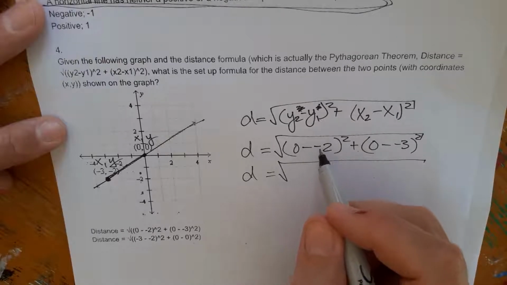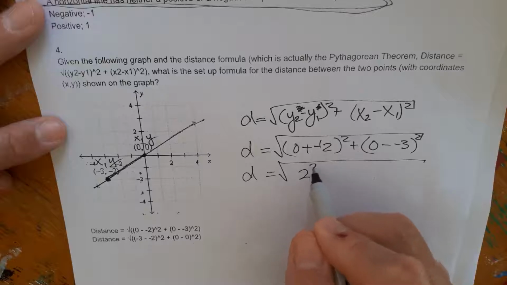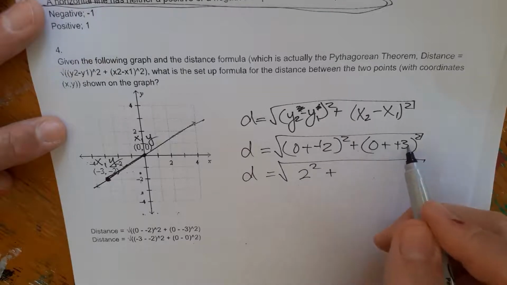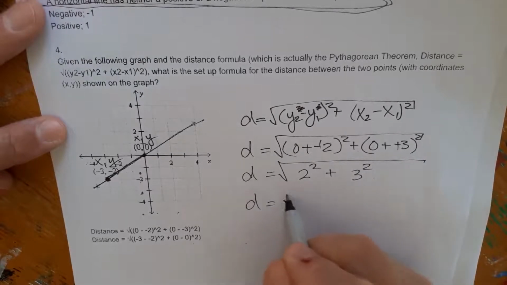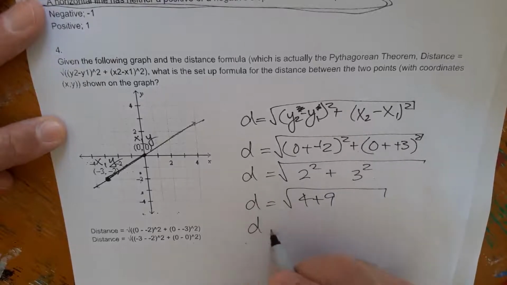Well, a 0 minus a minus 2, these become plus. So 0 plus 2 is 2 squared plus. This becomes plus. A 0 plus 3 is 3, and it's squared. So d equals square root of 4 plus 9. D equals square root of 13.